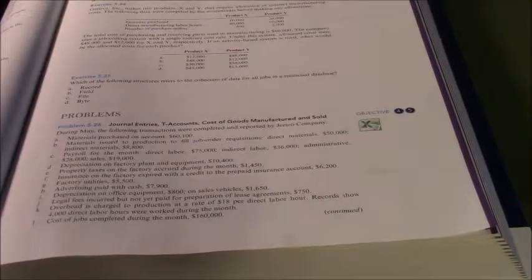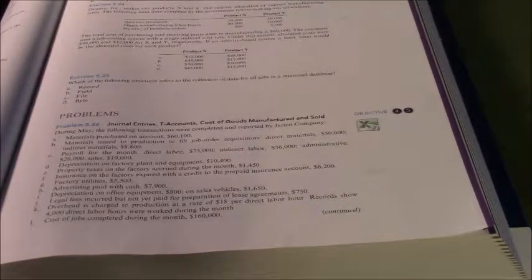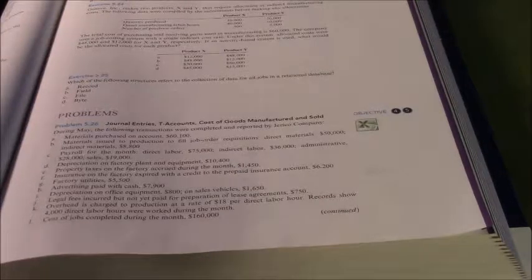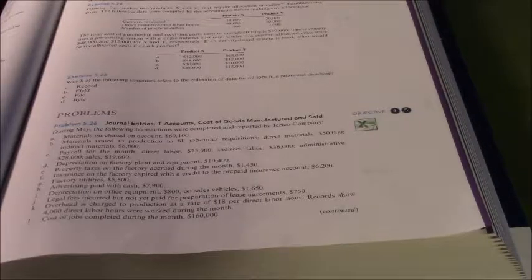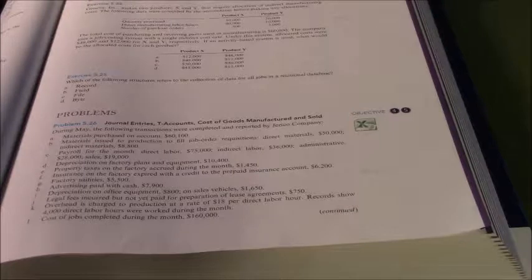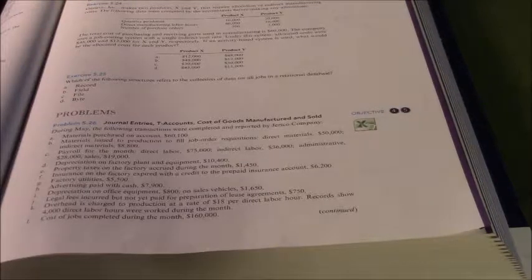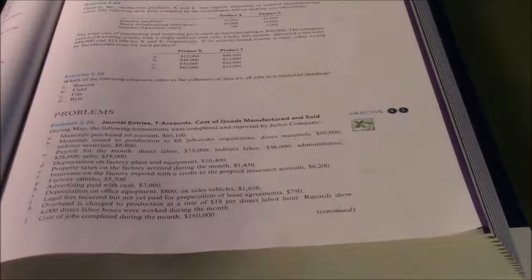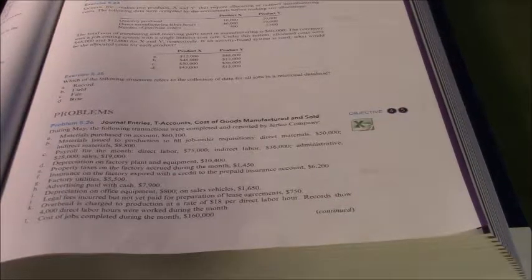Hi, we are looking at problem 526 from page 245 right now. There's going to be several videos. We're going to do journal entries, we're going to do the T accounts, and we're going to do the cost of goods manufactured and sold statements. I think this is a great problem for you to see the financial transactions. I mean, cost accounting is very much involved in the financial accounting system. It's where we get our cost of goods sold, our most important expense from.